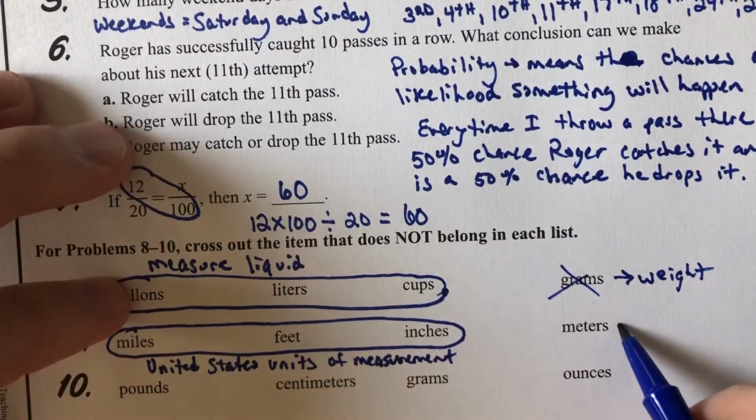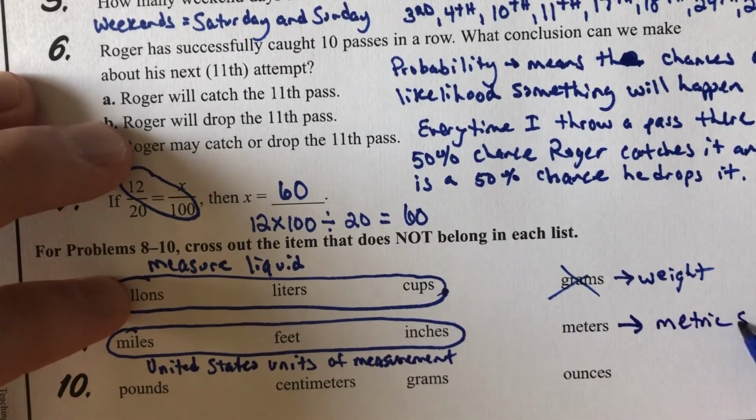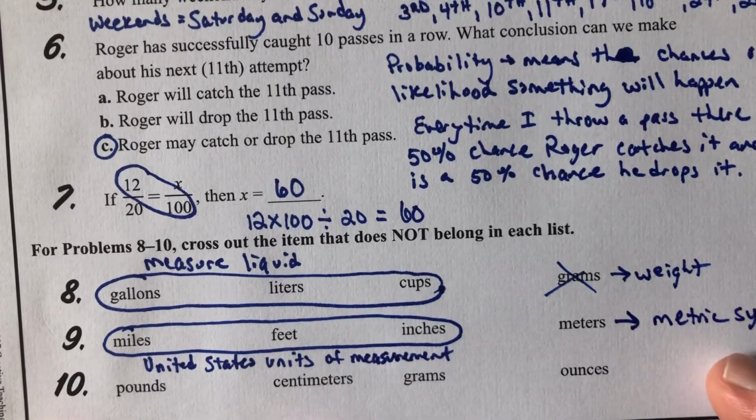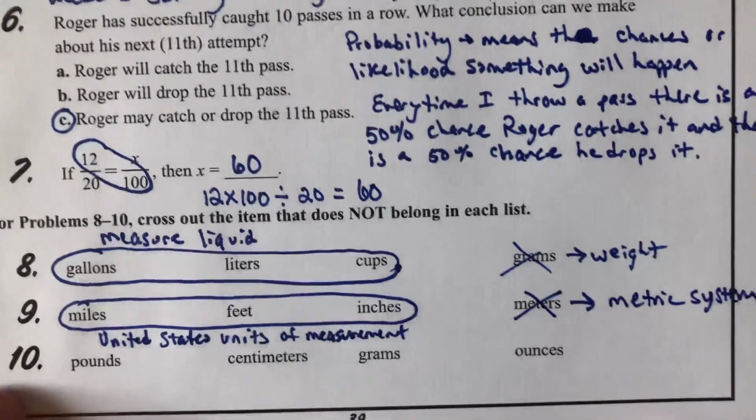And then meters is part of the metric system, which is more used around the world, but we don't necessarily use that as much here in the United States. So meters would be the one that doesn't belong in that list.